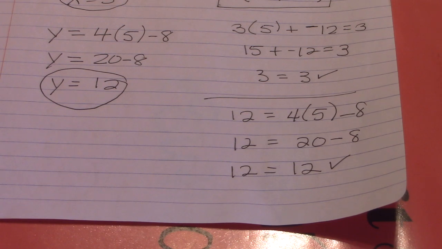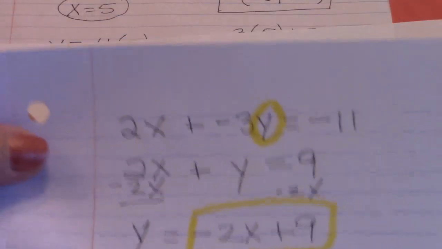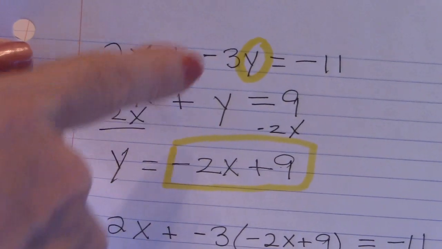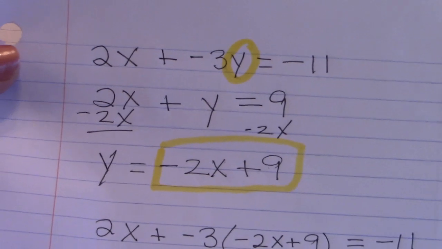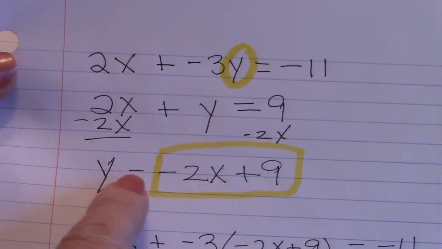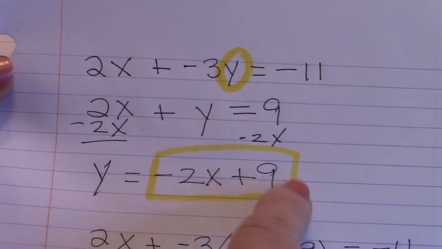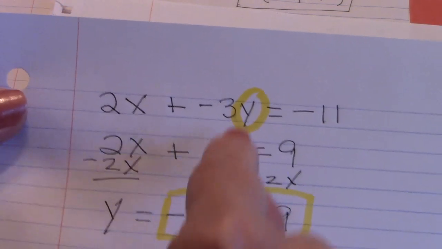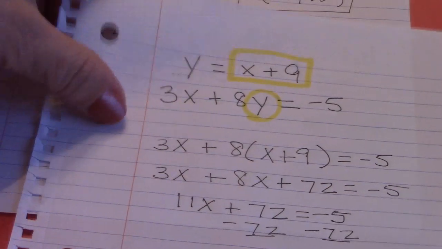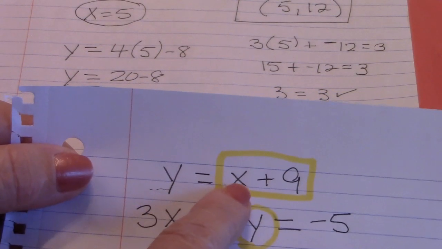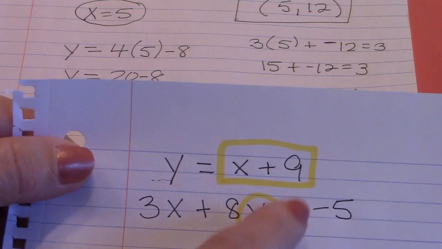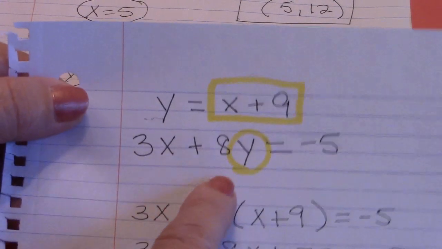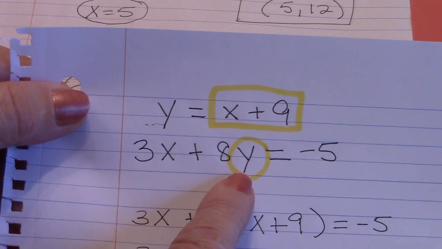Remember, solving by substitution. Quick review. I'm going to substitute all of that into this y. How can I do that? Because y equals a negative 2x plus 9. So I can substitute all of this, because this is what y equals, in for y. I know y equals all of this. I'm going to take all of this and I'm going to substitute it in for y.